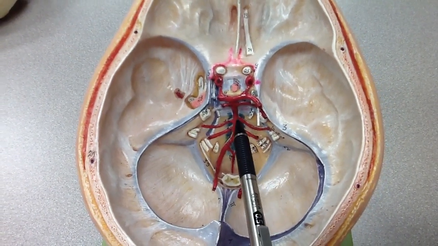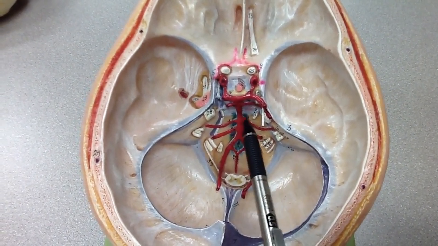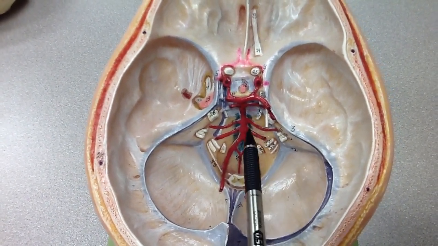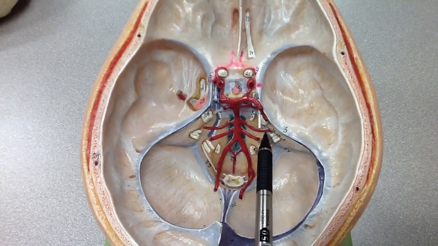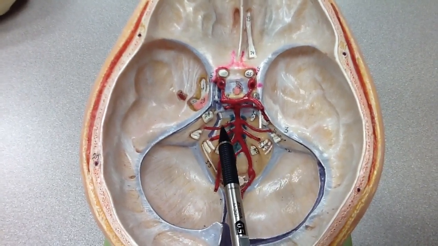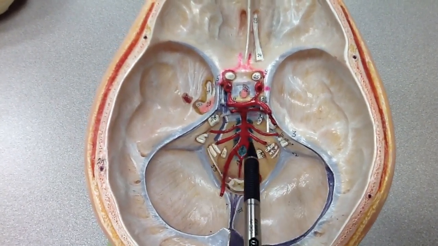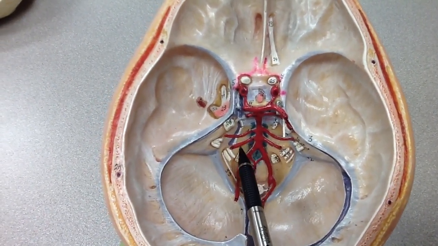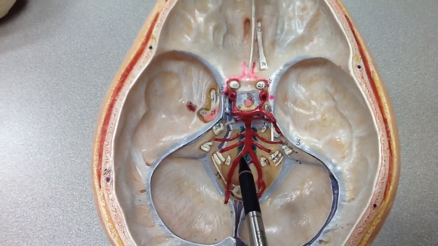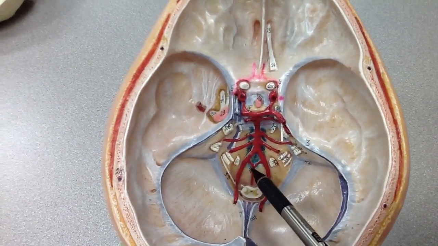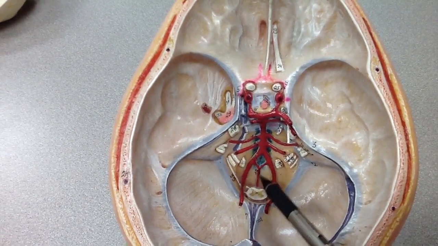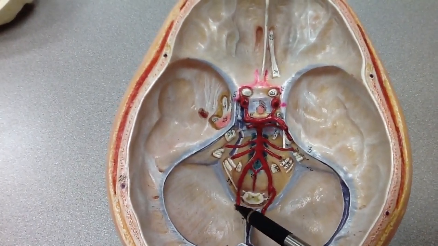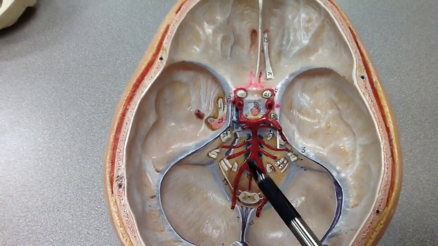And then you have the pontine branches, small branches arise on either side of the basilar. Labyrinthine artery, which supplies the internal ear. Then you have the anterior inferior cerebellar artery. From vertebral, you have the posterior spinal artery and posterior inferior cerebellar artery.